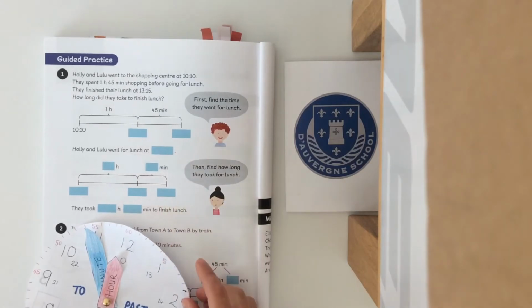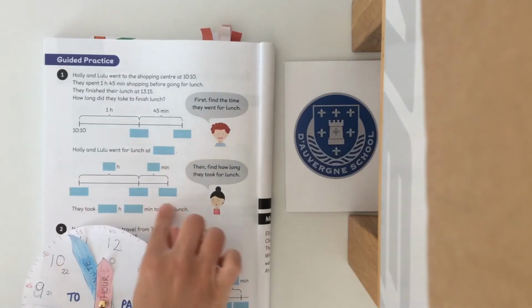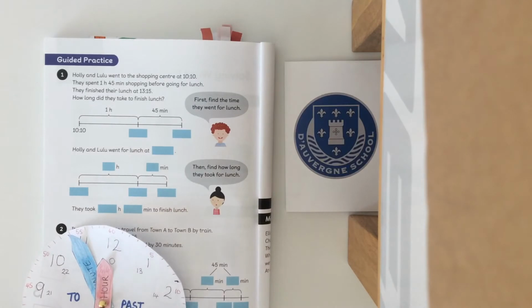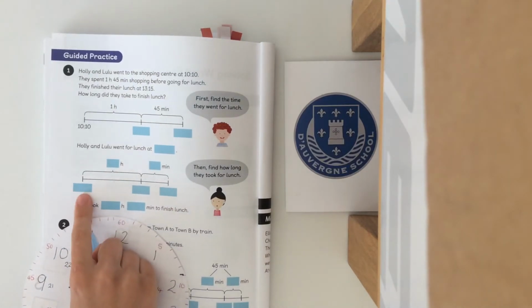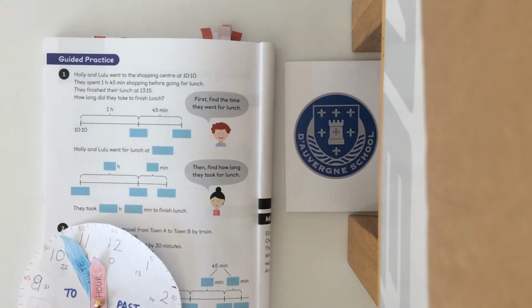Okay. The next step, it says, then find out how long they took for lunch. And here we haven't been given any times. However, we do know that they began their lunch at 11:55. So that one there should be 11:55. I'd now like you to pause the video and have a go at working this out, please.